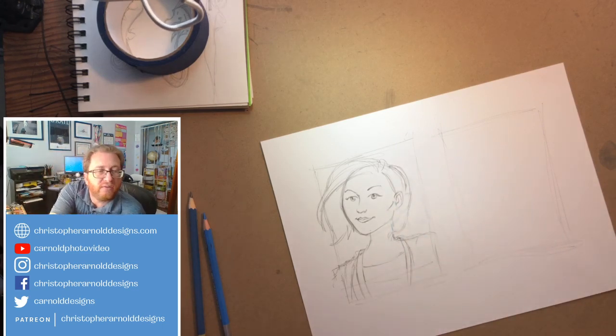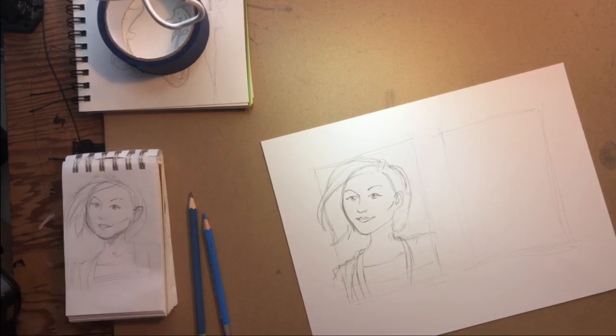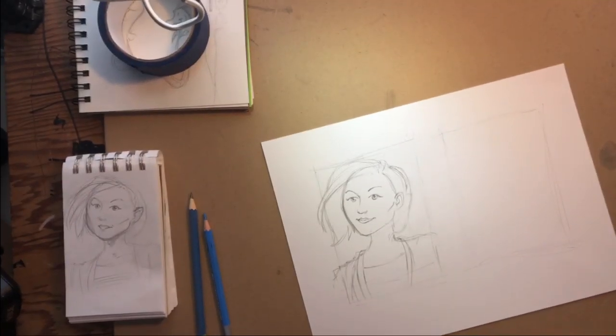But in fact, let me switch over to my drawing board view. So now you can see how I did a little rough sketching this morning prior to the stream. And now that's what I'm basing that one off of.